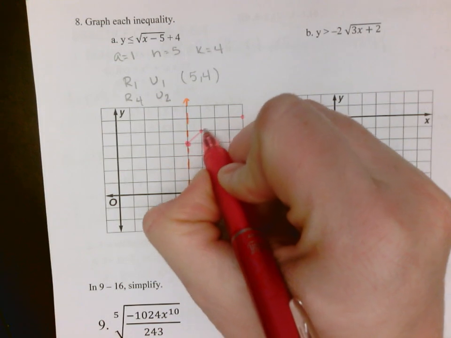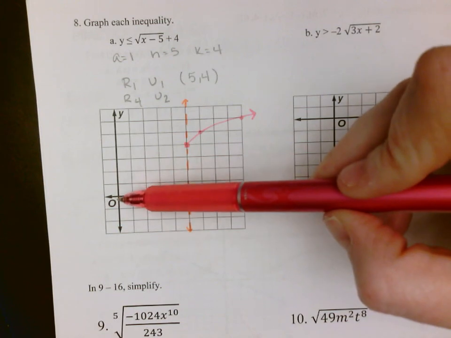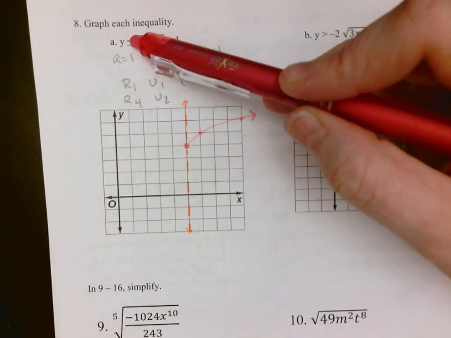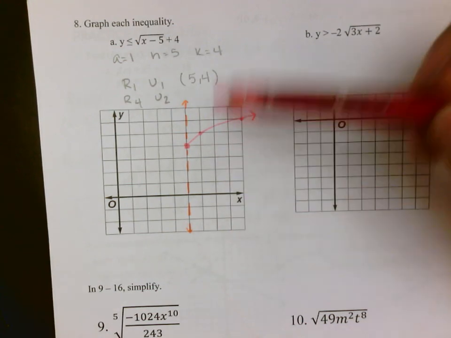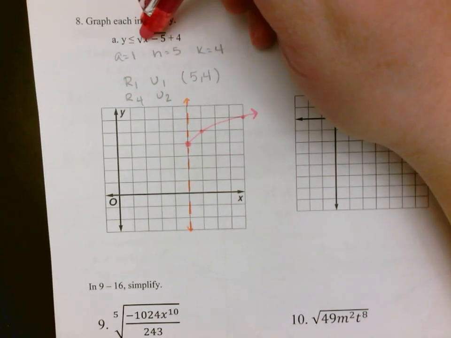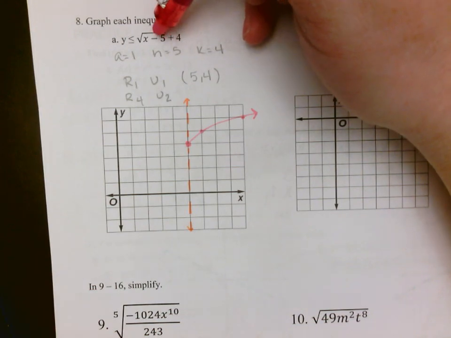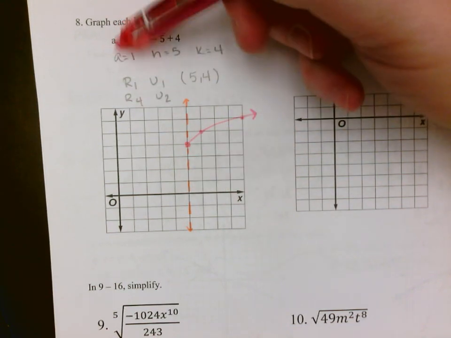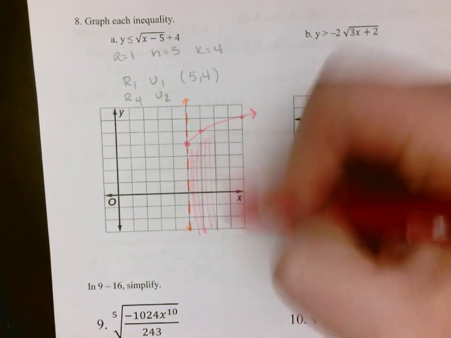Because it's equal to, I cannot test 0, 0 because 0, 0 is over here in imaginary land. I need to test a point either below or above. Also, this says I want all y's below the line. So all y's below the line are down here. However, if you don't believe me, I'm going to test 6, 0. So if I plug 6 in, 6 minus 5 is 1. The square root of 1 is 1. 1 plus 4 is 5. The answer of 5 is greater than the 0 that I picked for this, so all of this down here is shaded.